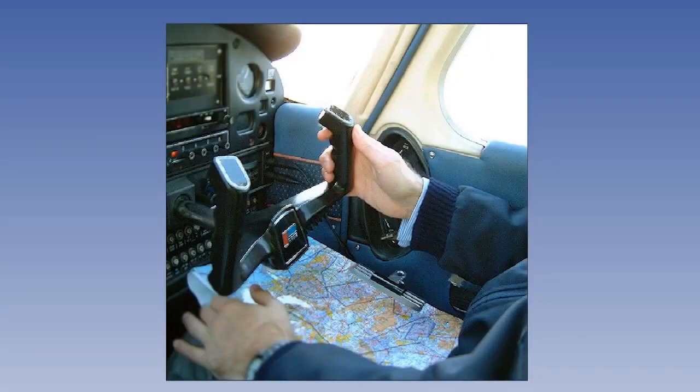We'll now learn how to calculate the heading we must fly to make good a desired track, and the ground speed which will be achieved along that track. This is by far the most frequent navigation exercise carried out by private pilots when planning a cross-country flight.